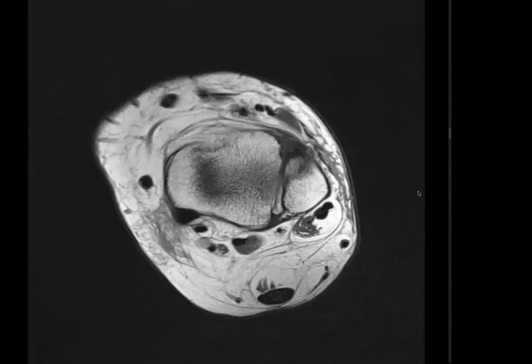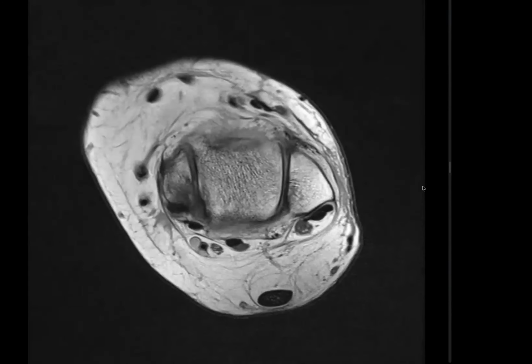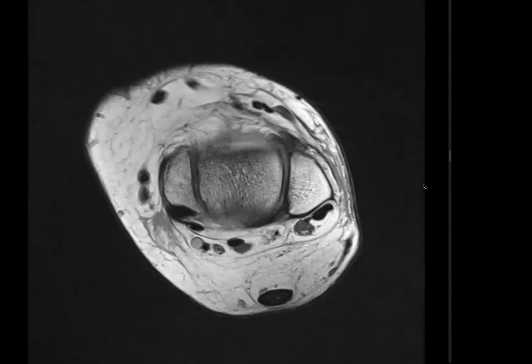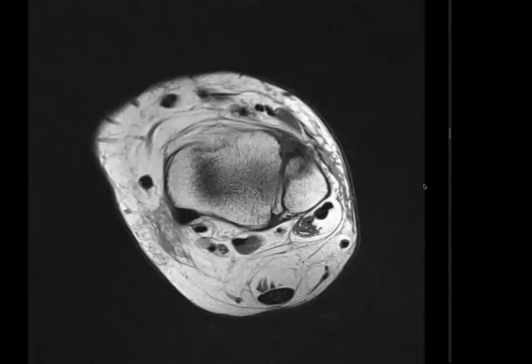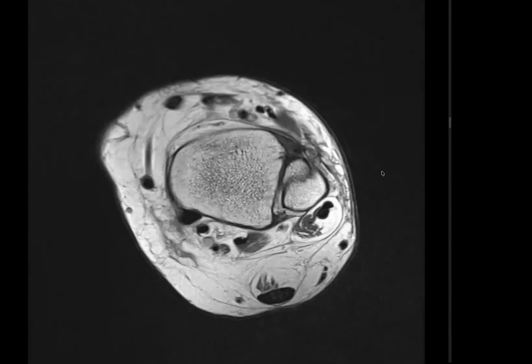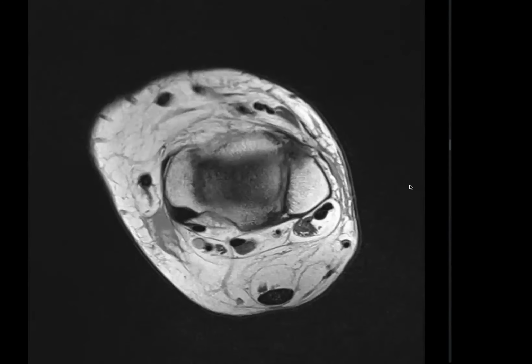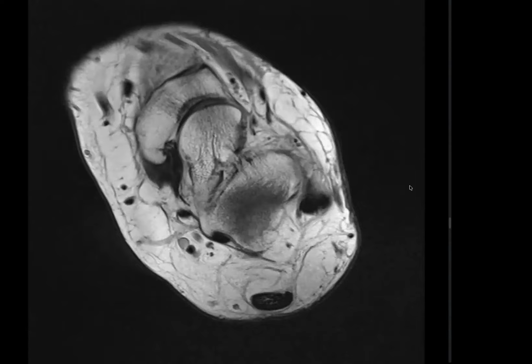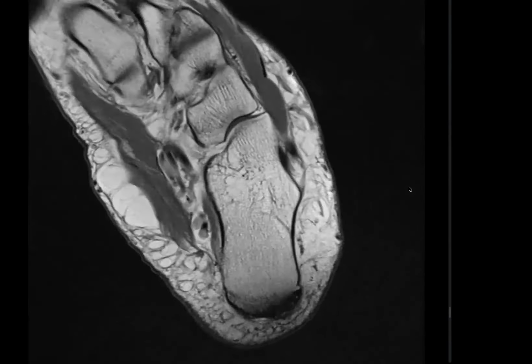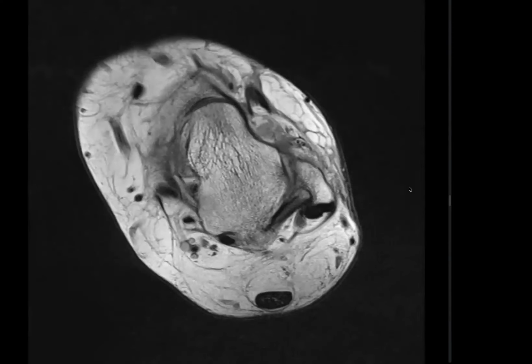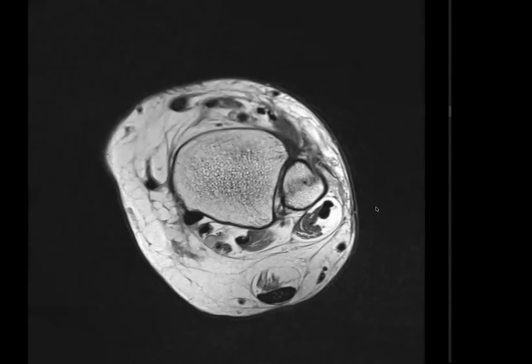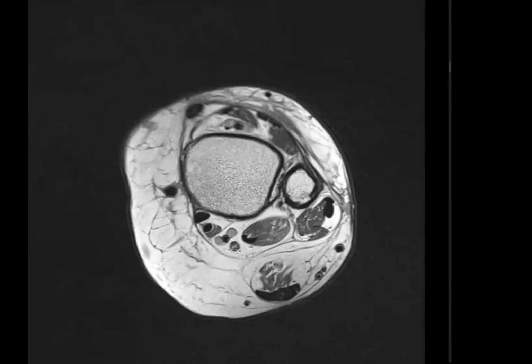The talofibular articulation is intact. There appears to be mild thickening in the region of the anterior talofibular ligament, and it appears irregular and thickened. Though in my routine practice, I would like to assess it on coronal as well as axial STIR images if available. So if you let me, here you go.